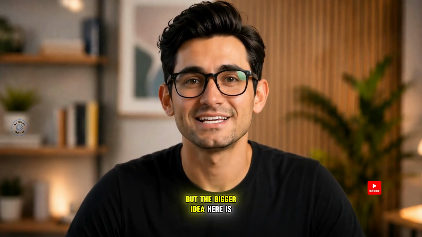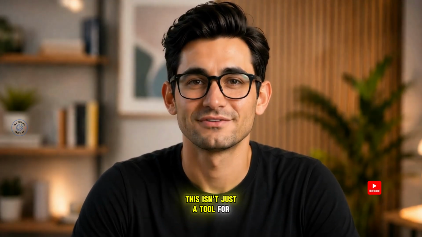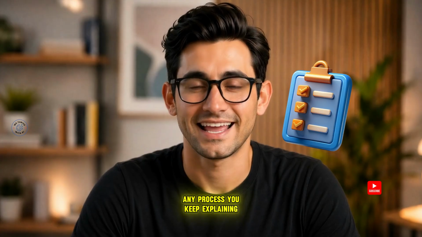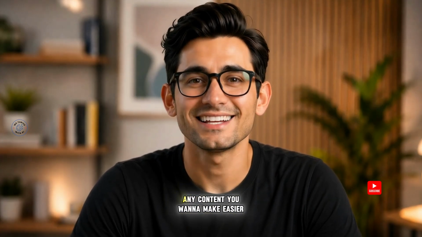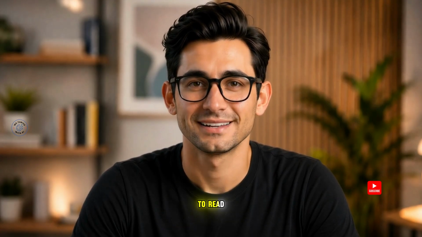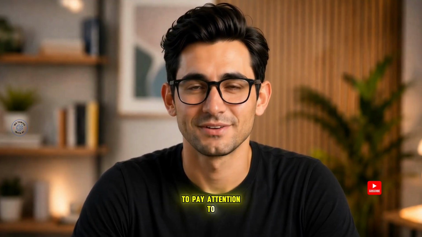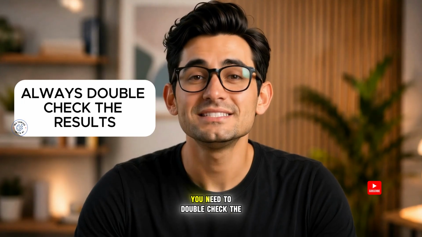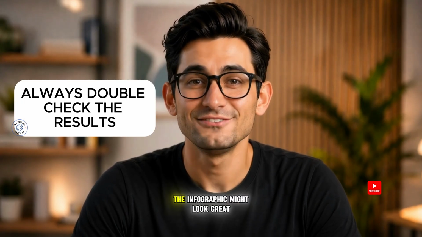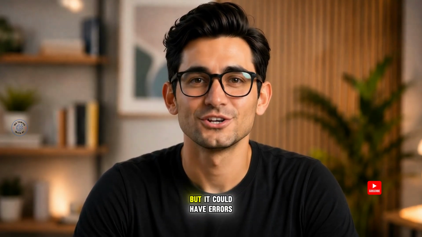But the bigger idea here is this. This isn't just a tool for documents and research papers. It's a tool for anything with steps. Any process you keep explaining, any workflow you want to visualize, any content you want to make easier to read, it can become an infographic. There are two things you need to pay attention to. As with any other AI tools, you need to double-check the final results. The infographic might look great, but it could have errors.